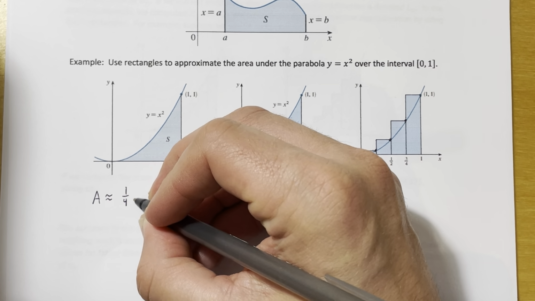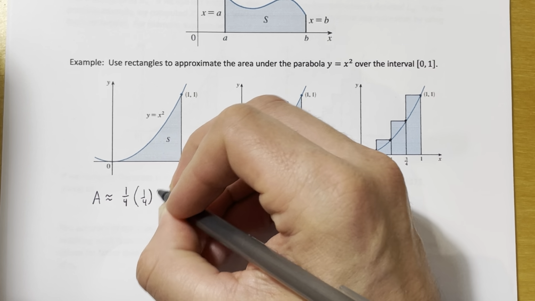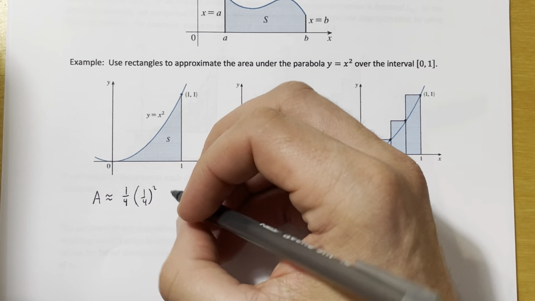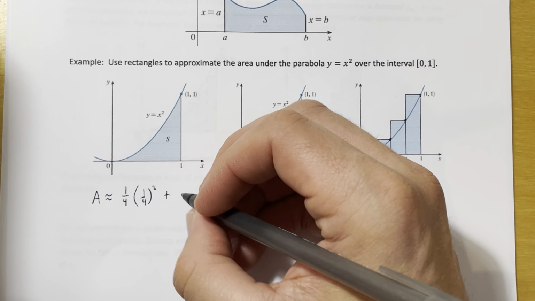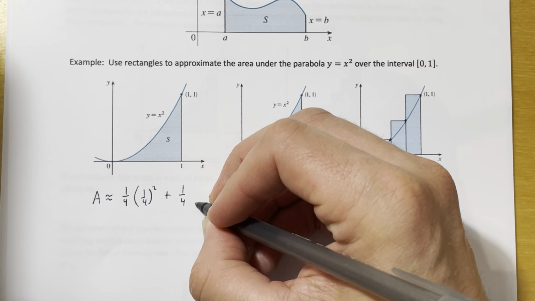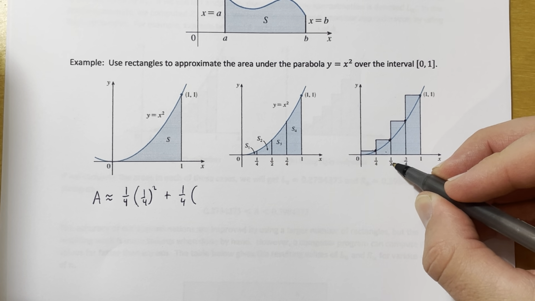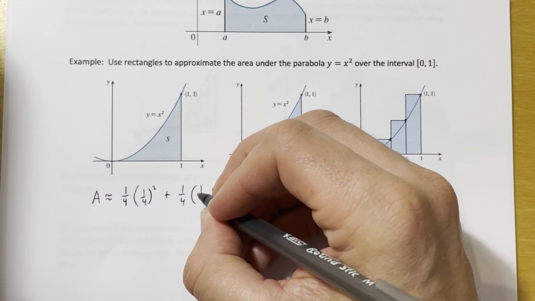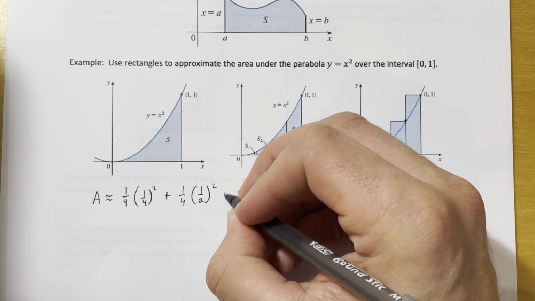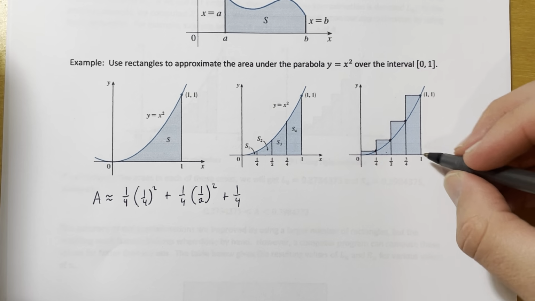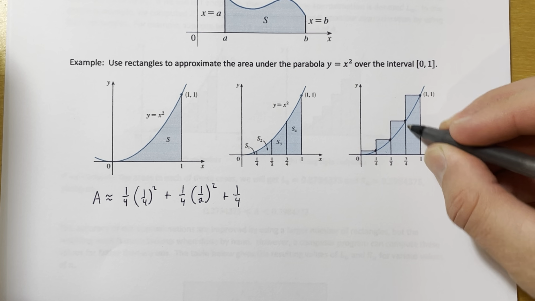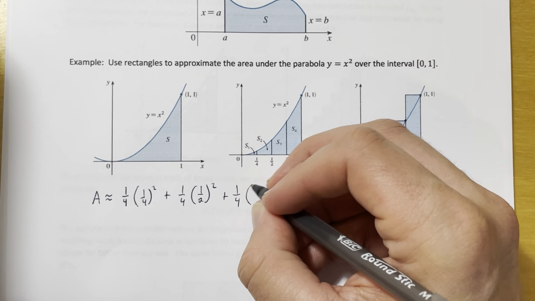So 1/4 times 1/4 squared plus the area of this second rectangle. The base is still 1/4, but now the height of this rectangle would be 1/2 squared, plus the base of the next rectangle, still 1/4, and its height is equal to 3/4 squared.